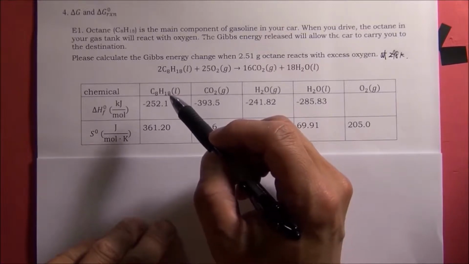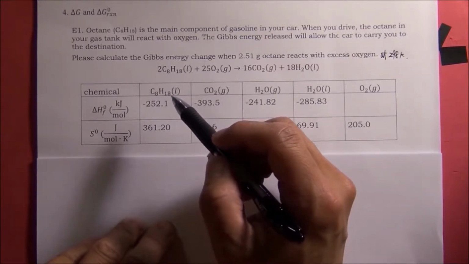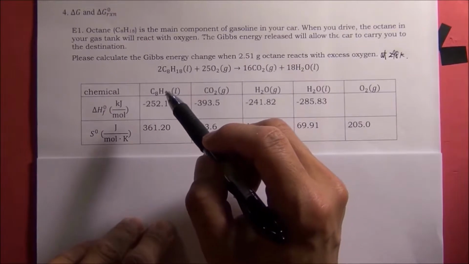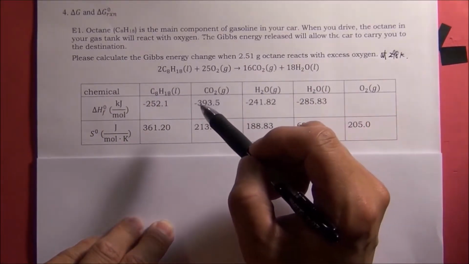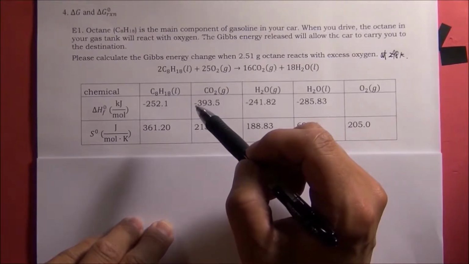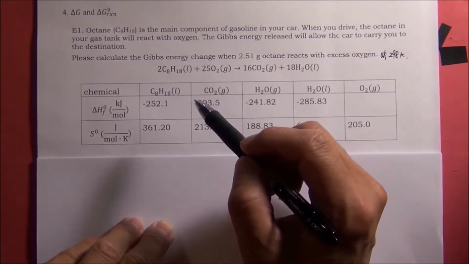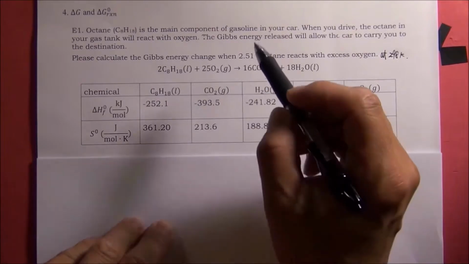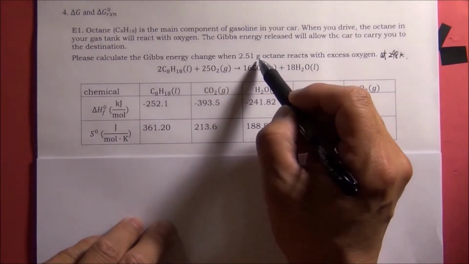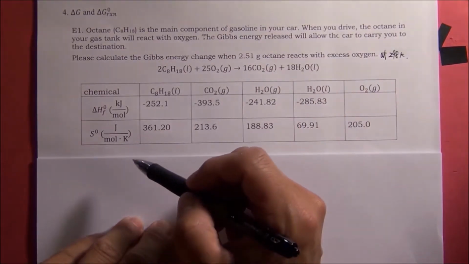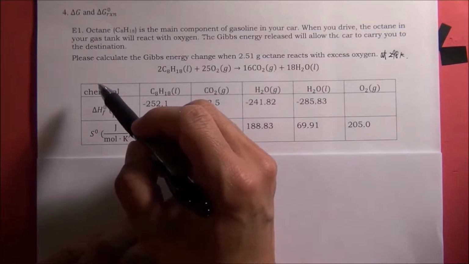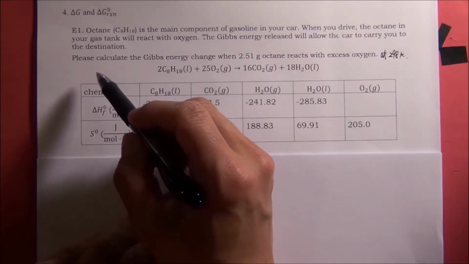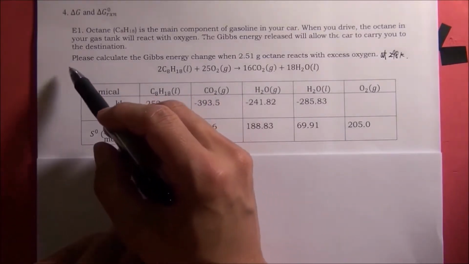There are three different kinds of important information. If you have a chemical reaction, a balanced chemical equation is always the first piece of most important information. The numbers with the units is another type of important information. And the third type of important information is what we are looking for.